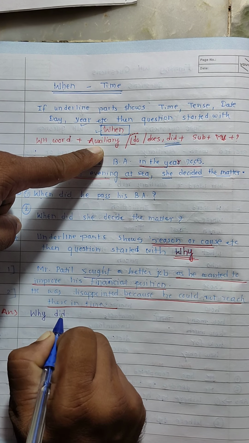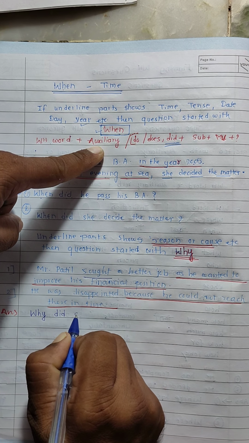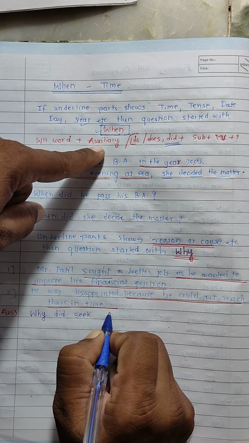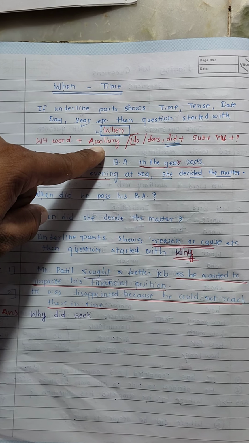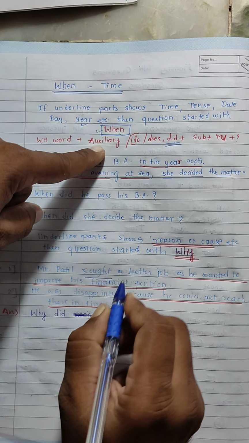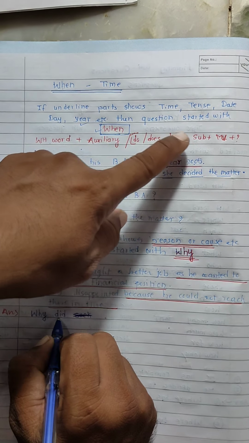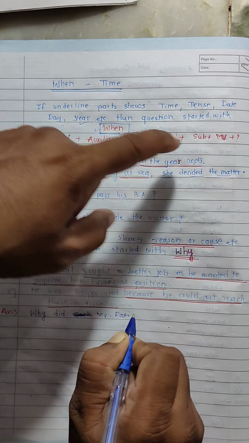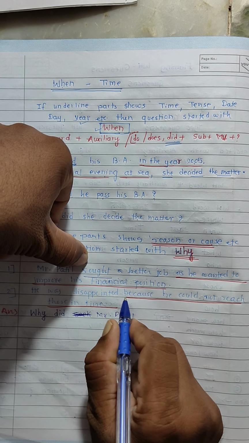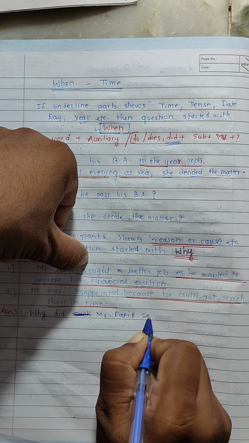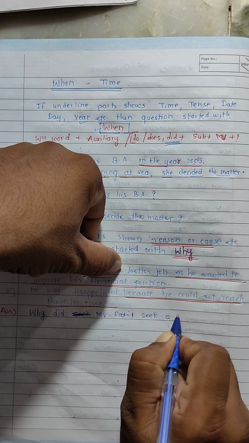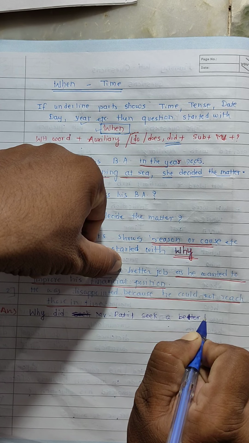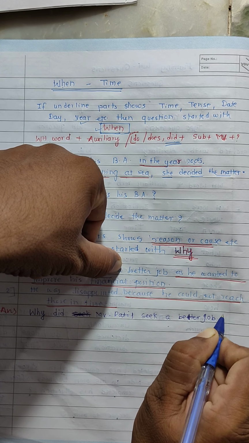Why did. Sought, the first form is seek. Then the auxiliary verb is there, then the subject Mr. Patil, then the verb seek a better job and question mark.